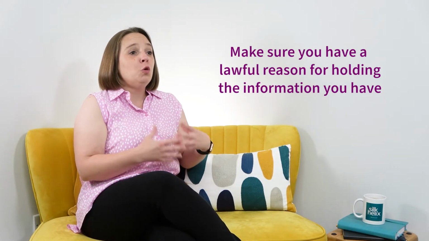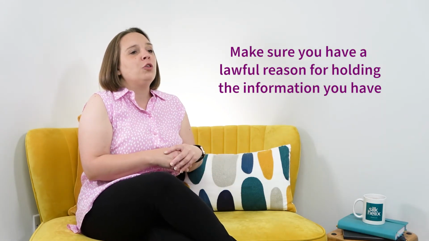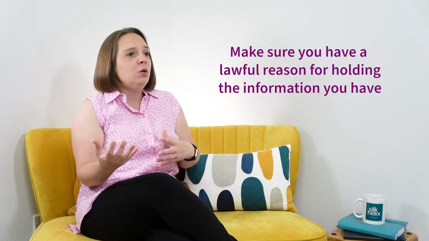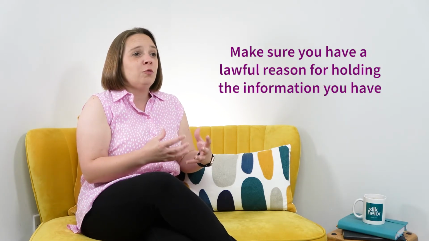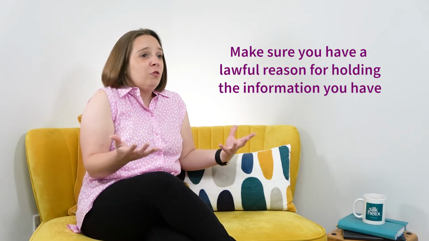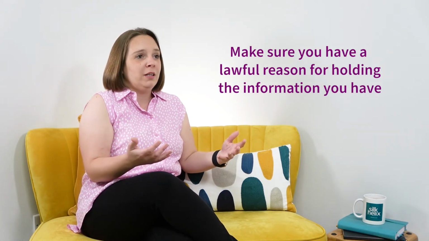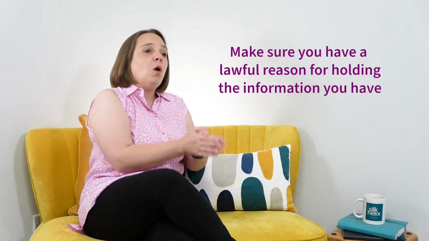And don't forget, you've got to make sure that what you're holding, you've got a lawful reason to hold. You've got GDPR compliance, making sure that you're storing it correctly, that you're getting consent where you need to, but also that you're not relying on consent for data that you need to collect for the purposes of operating the contract. So for example, bank details, you need to have those details to be able to operate the contract. You don't necessarily need consent. So making sure that you know what you're holding, why you're holding it, what your lawful reason for holding that data is, so that you've got GDPR compliance.